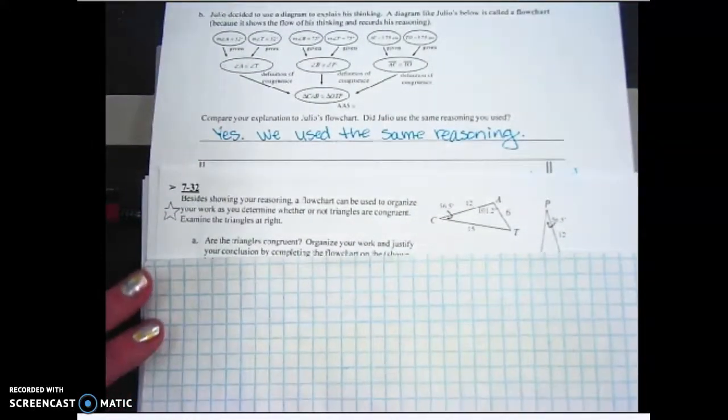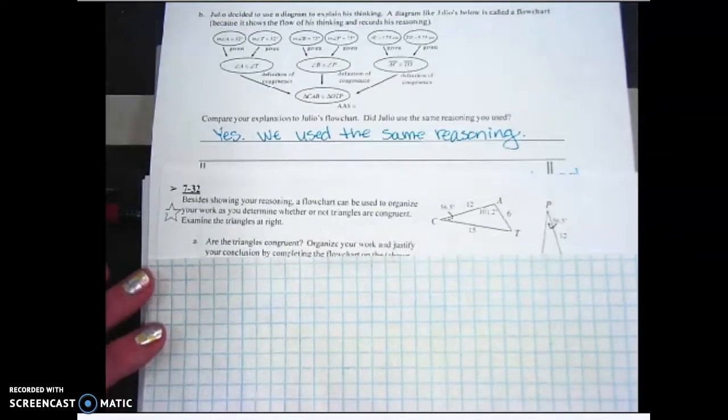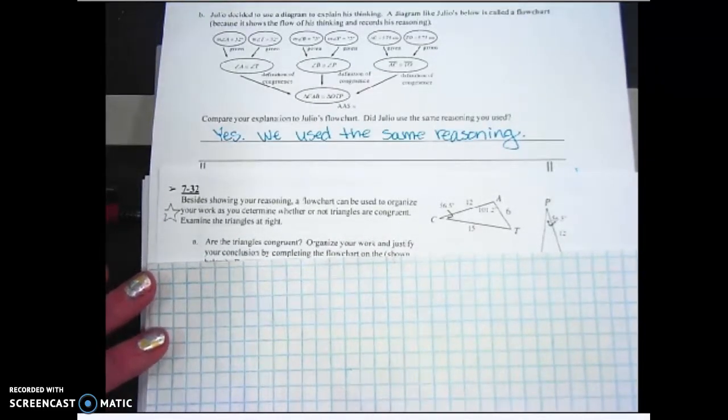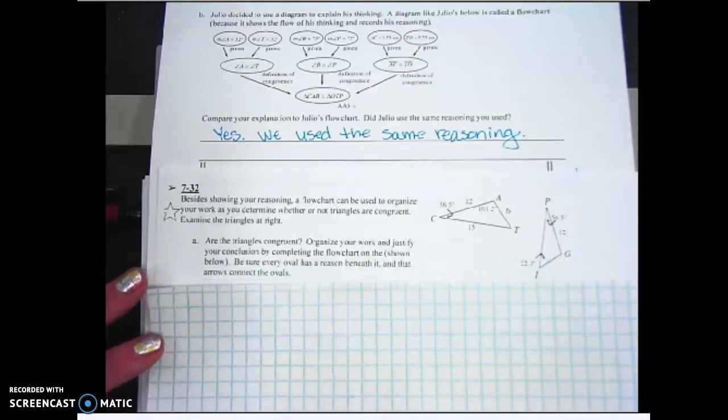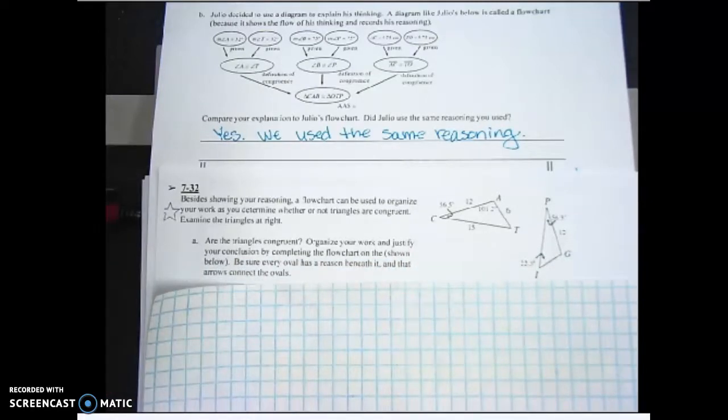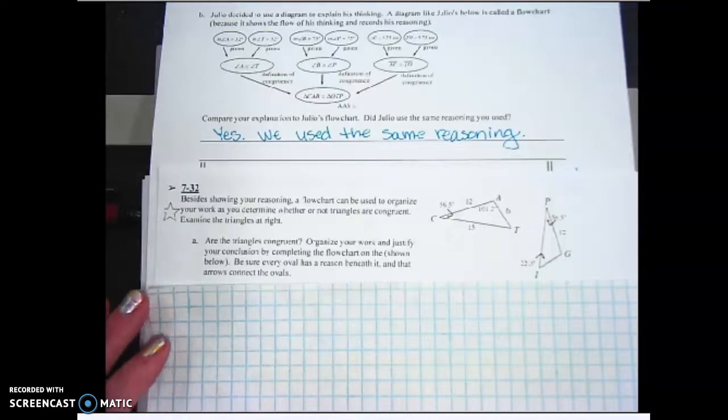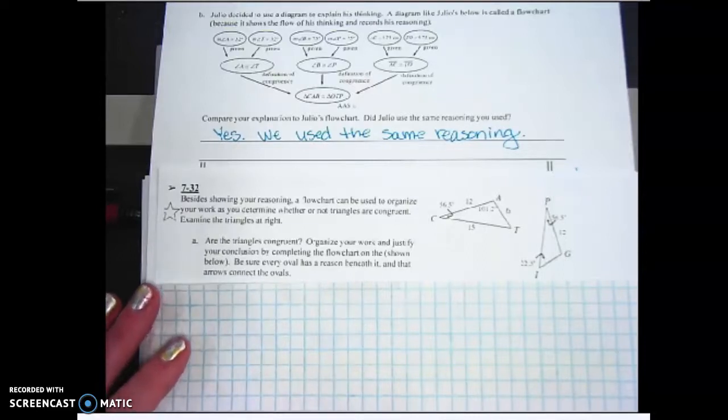All right. Question 732 says, besides showing your reasoning, a flow chart can be used to organize your work as you determine whether or not the triangles are congruent. Examine the triangles at right. Are the triangles congruent? Organize your work and justify your conclusion by completing the flowchart on the blank shown below. Be sure every oval has a reason beneath it and that arrows connect the ovals.